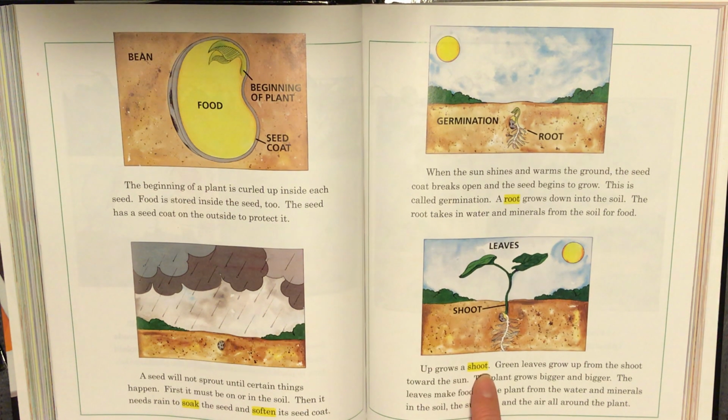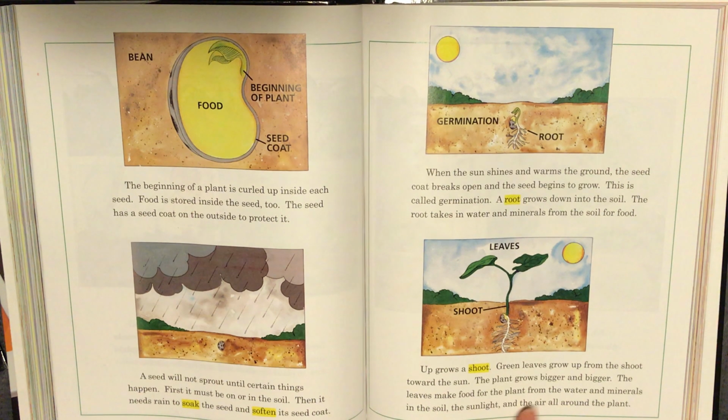Up grows a shoot. Green leaves grow up from the shoot towards the sun. The plant grows bigger and bigger. The leaves make food for the plant from the water and minerals in the soil, the sunlight, and the air all around the plant.